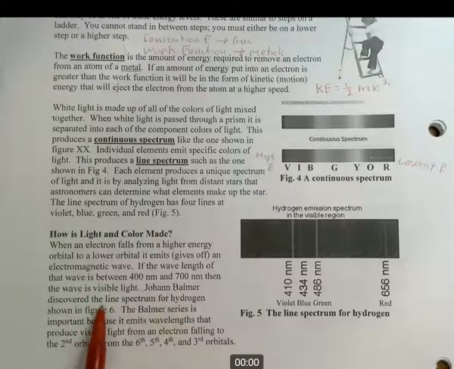Johann Balmer discovered the line spectrum for hydrogen shown in figure 6. The Balmer series is important because it emits wavelengths that produce visible light from an electron falling to the second orbital from the 6th, 5th, 4th, and 3rd orbitals. In other words, of all the electromagnetic waves, it's only the Balmer series that produces waves that we can actually see, that stimulate the nerves in the back of our eye, the cones and the rods, to produce the sensation of light and of color. That's called the Balmer series.